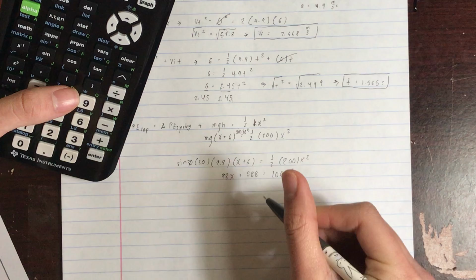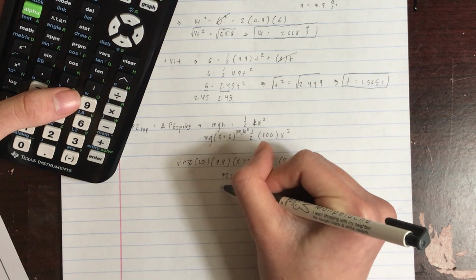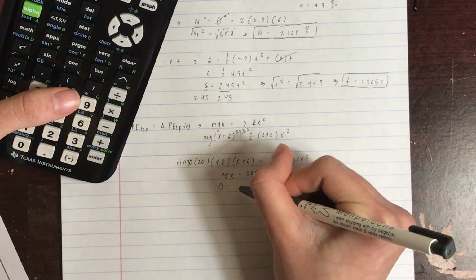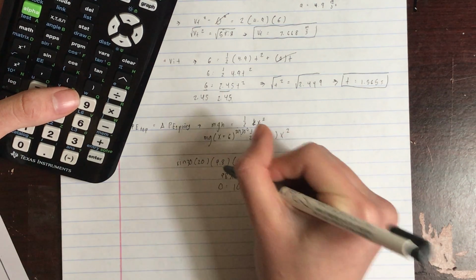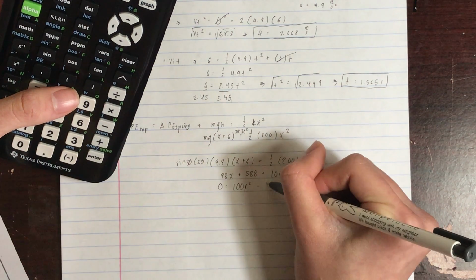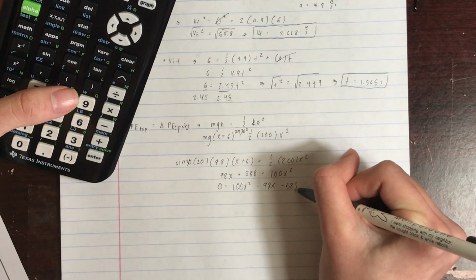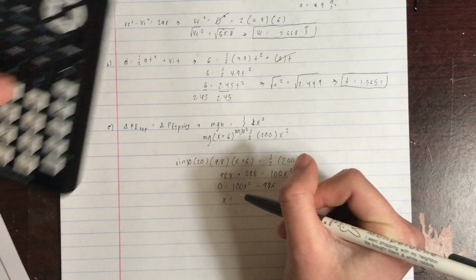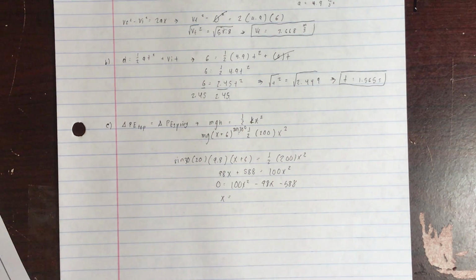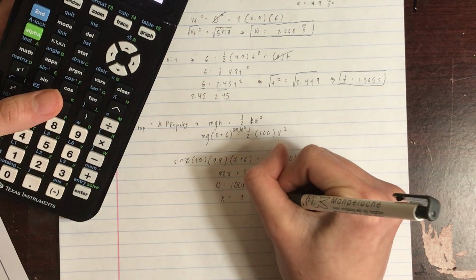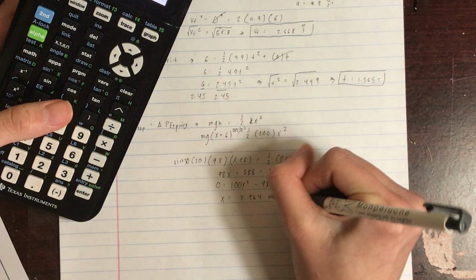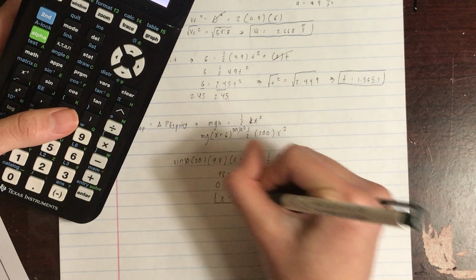So now we're going to move it all to one side so that we have a quadratic equation. So it'll be 0 equals 100 x squared. You move 98x to the other side, so you subtract 98x. You subtract 588. We plug that into our quadratic solver, and we get x equals 2.964 meters, which is the distance that the spring was compressed.